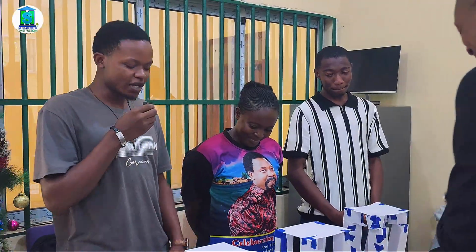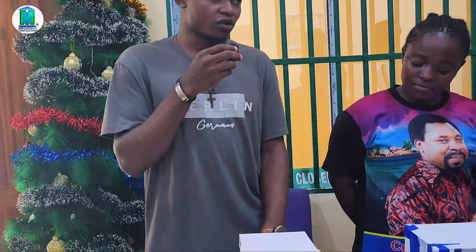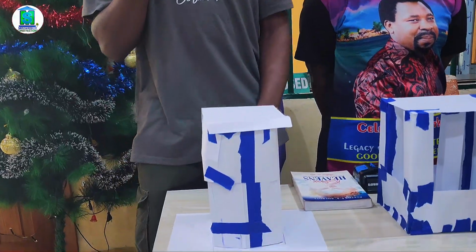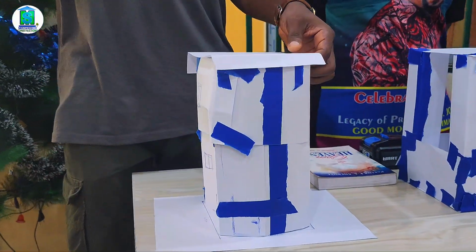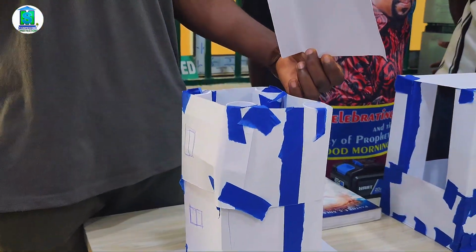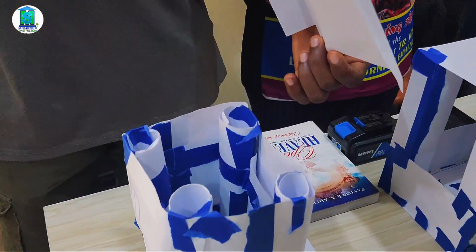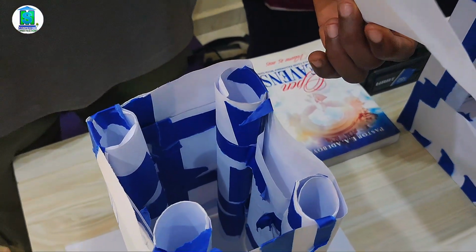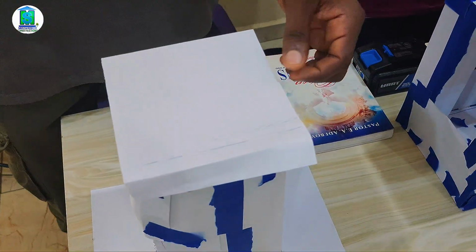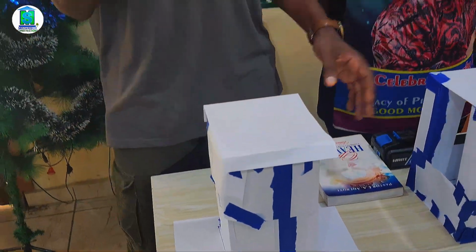Yes, sir. So what I have is a house, but this is the second project I'm working on. What is the first one? The first one I tried building a bridge, but I didn't consider the weight of the sellotape I used, so it was pulling the paper down, so it wasn't firm enough. So I had to build this. I see. So what I used, round columns. Okay. Because round columns are stronger. Round columns are stronger? Yes, sir, than square columns.